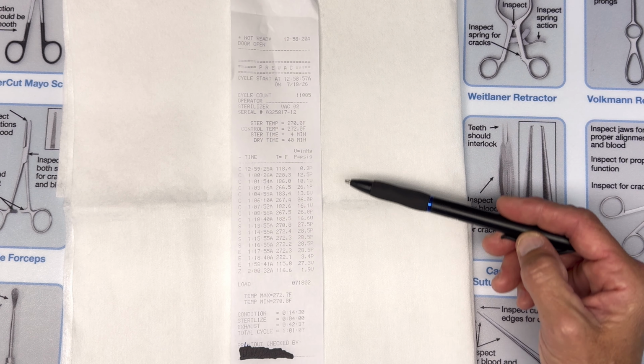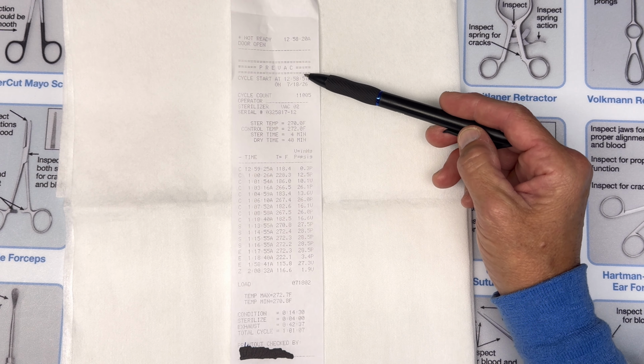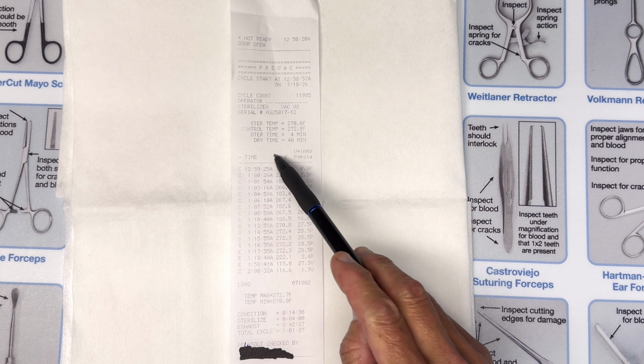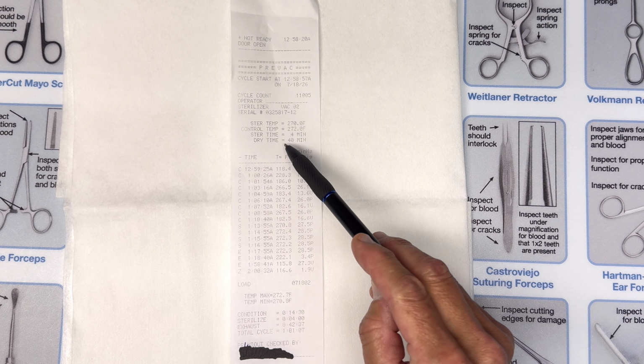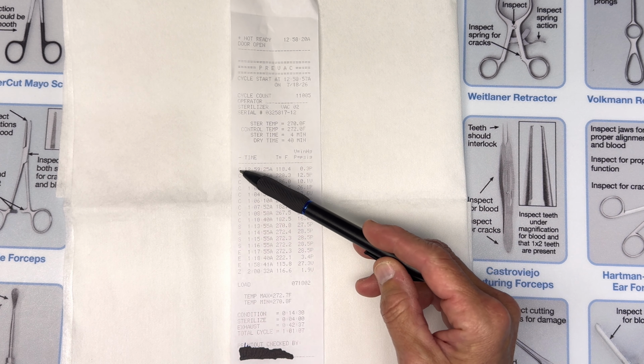So those are the important things you're looking for when you read a sterilizer printout. Your date and time that the cycle was started, the parameters that you have set that you want to meet. You want to be able to read the body of the text here.